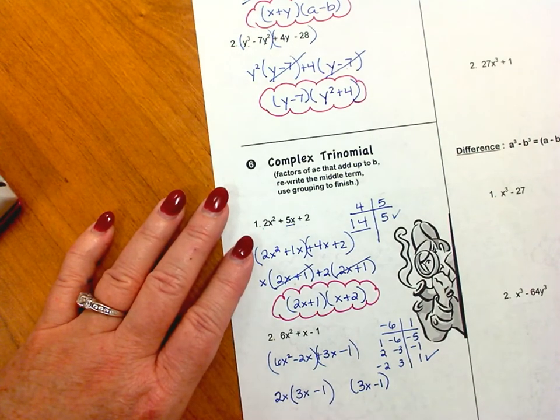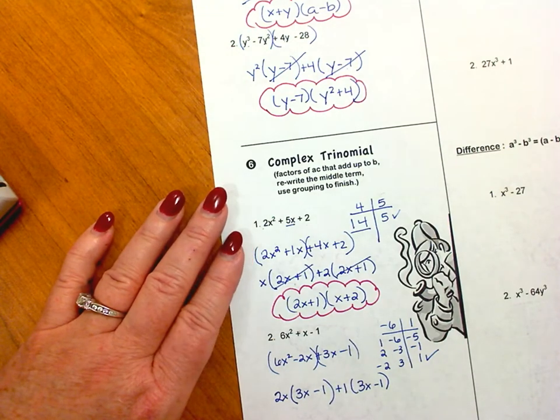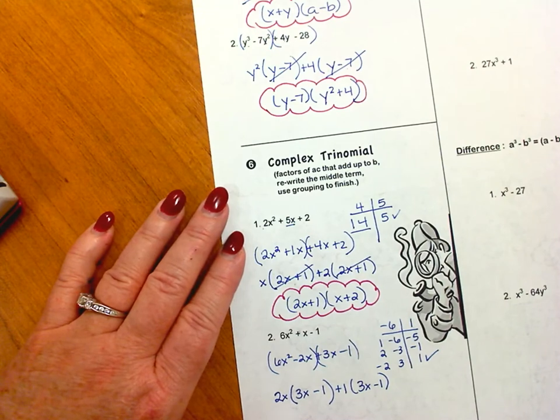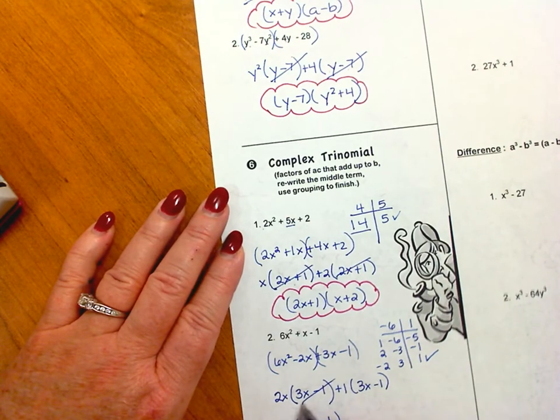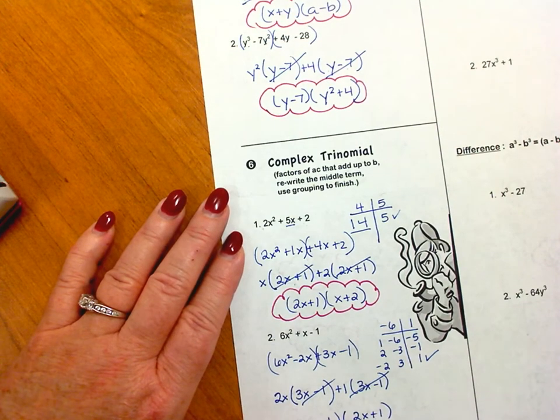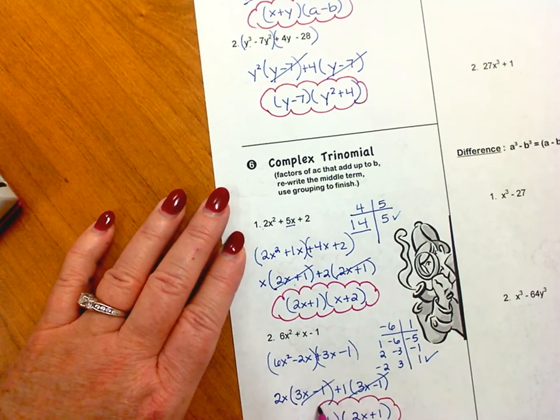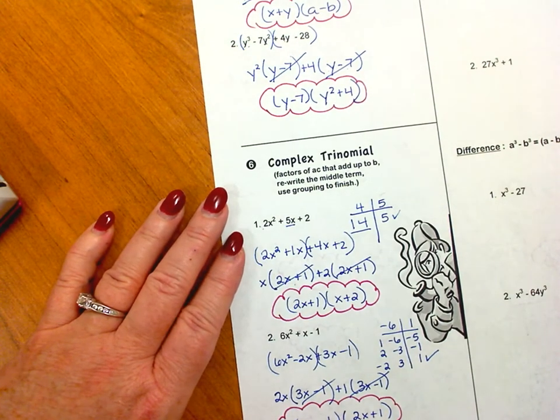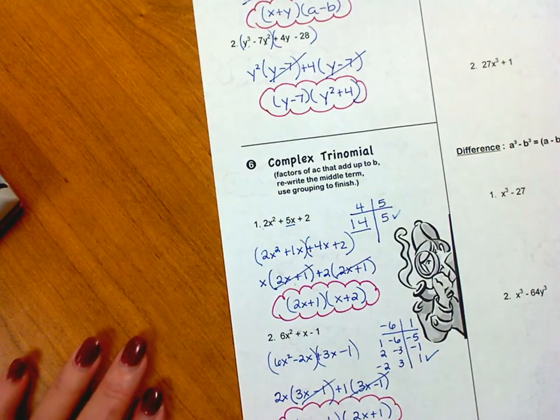Okay, 3x divided by 3x is 1. Negative 1 divided by negative 1 is 1. So this must be a positive 1. So we're going to write down the common factor, which is 3x minus 1, and cross it out. And then the rest of it, 2x plus 1, is going to be our other factor. And voila! We have 2 complex trinomials factored in no time flat.